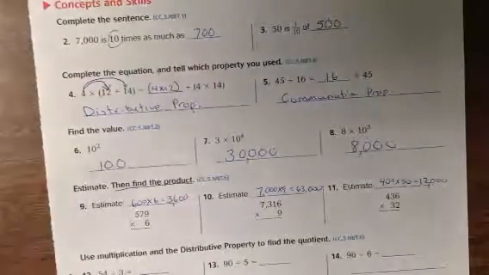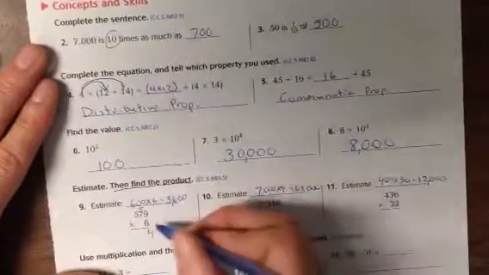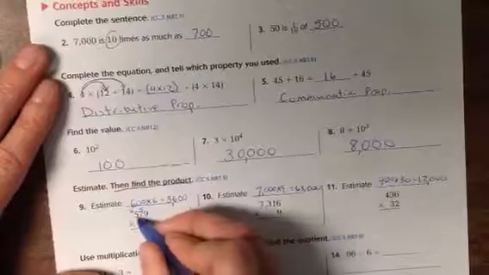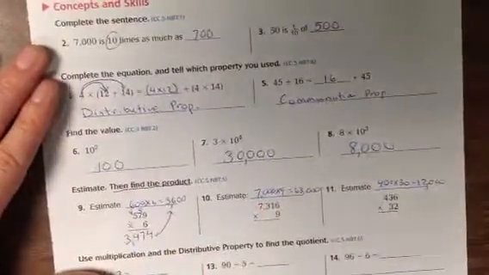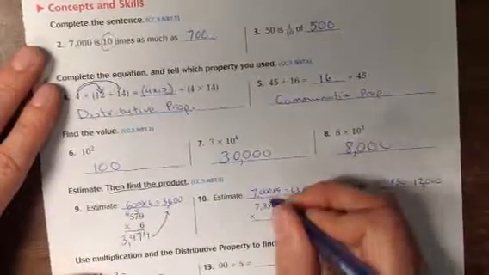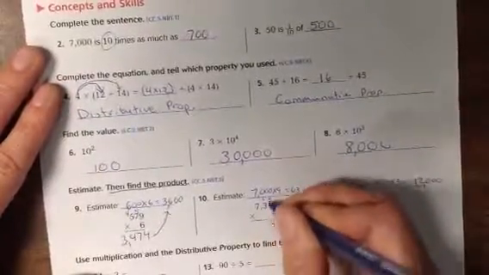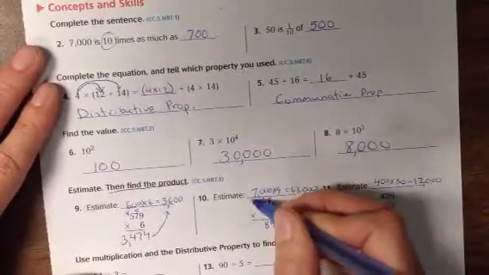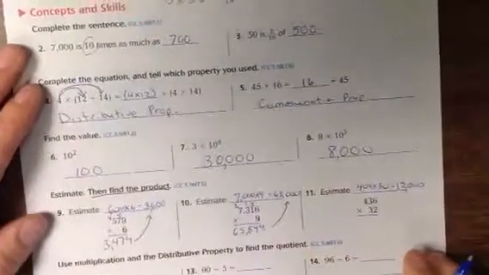Okay. 6 times 9 is 54. I put my 4 down. I regroup my 5. 6 times 7, 42, plus 5 more, 47. 6 times 5, 30, plus 4 more, 34. That's close to my estimate, so I'm probably right. Next one, 6 times 9, 54. 9 times 1 is 9, plus 5 more is 14. 9 times 3, 27, 28. Put my 8 down, regroup my 2. 9 times 7, 63, 64, 65. 65,000. It's close to 63,000.